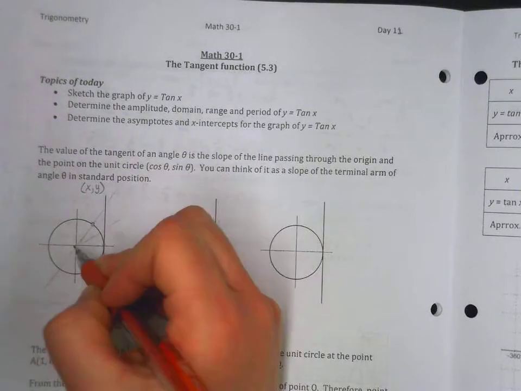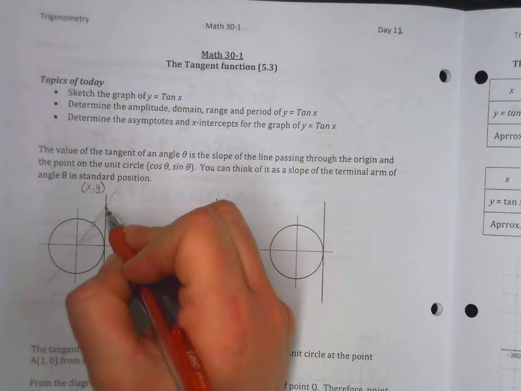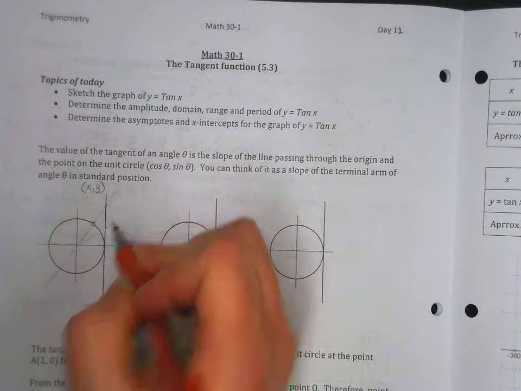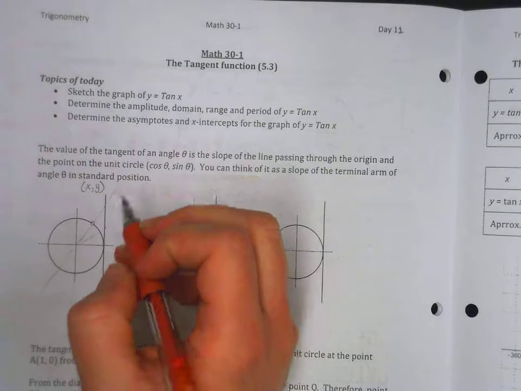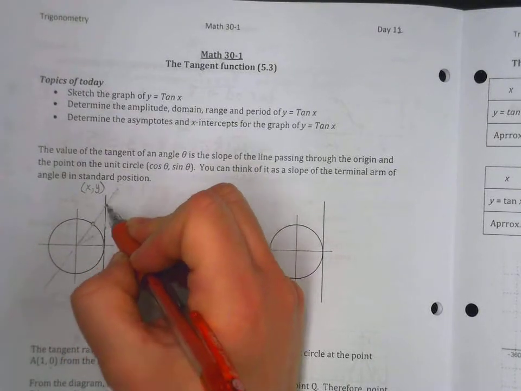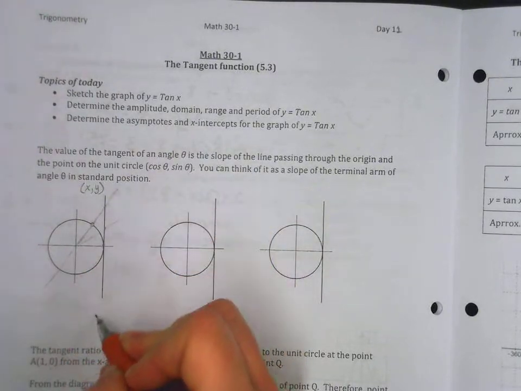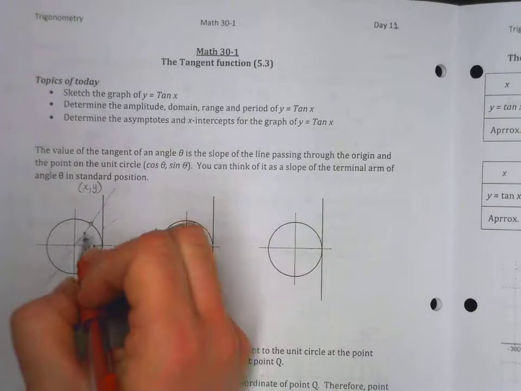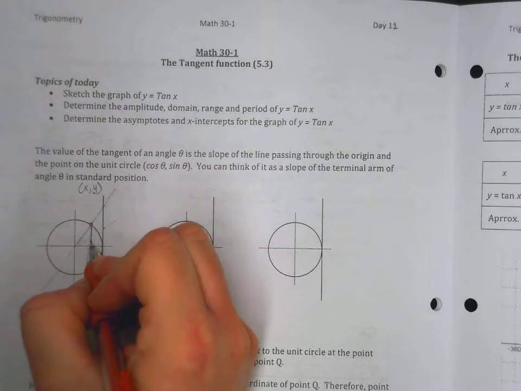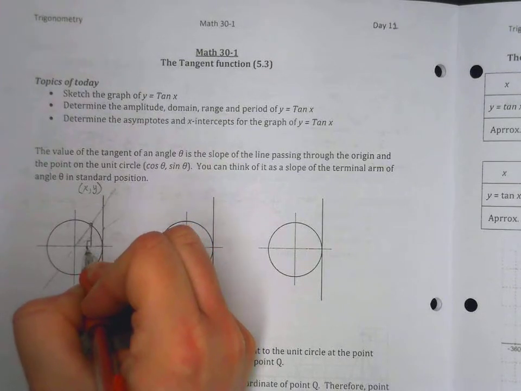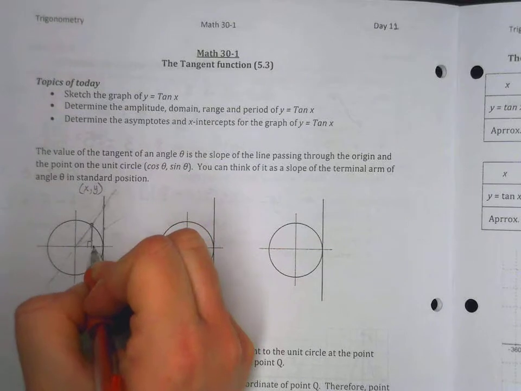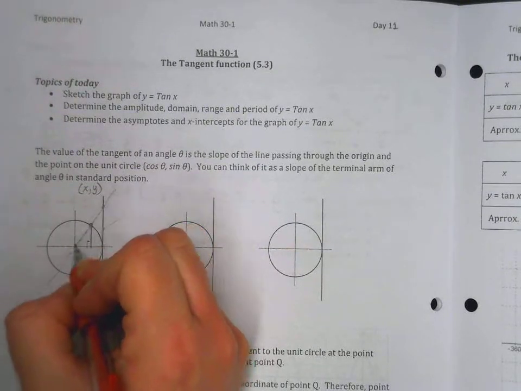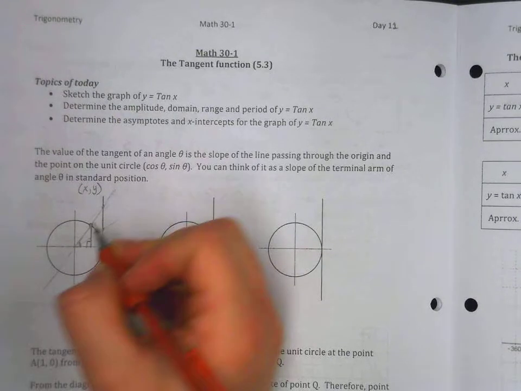And so when we talk about the relationship, we talk about the slope of this terminal arm in relationship to the tangent. Technically the slope of this terminal arm is going to be equivalent to this because of our similar triangles.